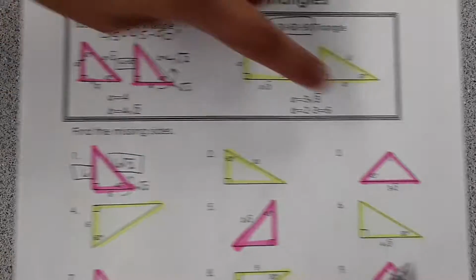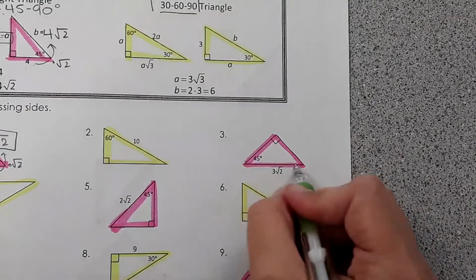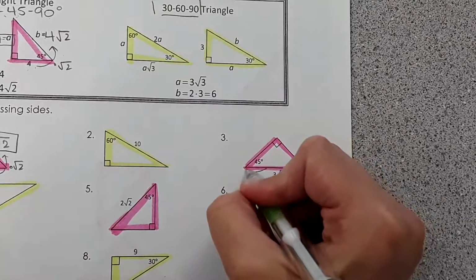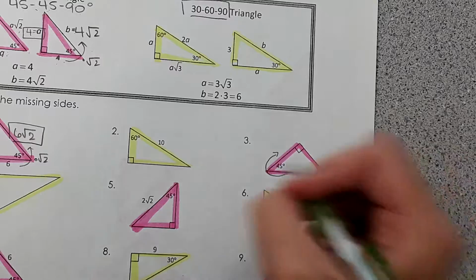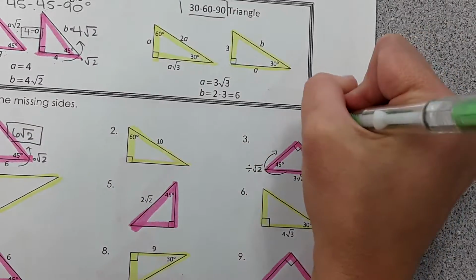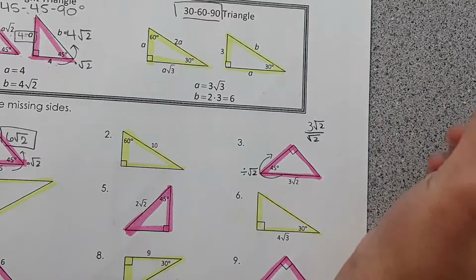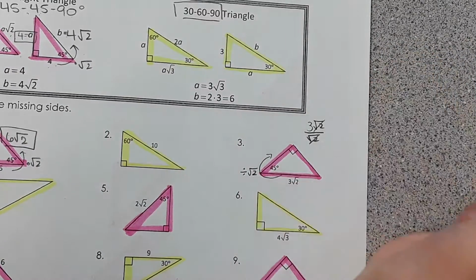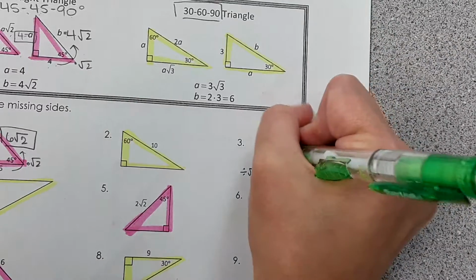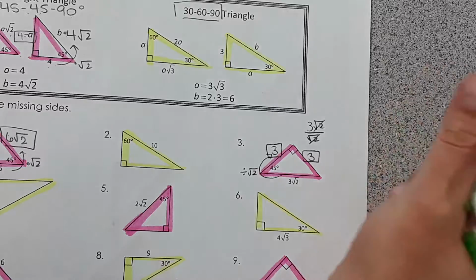Okay, and then the next one on the page, number 3. This time they gave us the length of the hypotenuse, and we have to work backwards to find the length of the leg. And we're going to do that by dividing by square root of 2. So we'll take 3 square root of 2 and divide it by square root of 2. And what happens is those square root of 2's cancel, and we're just left with 3. So that means this leg right here is 3 units, and this one is 3 units as well.